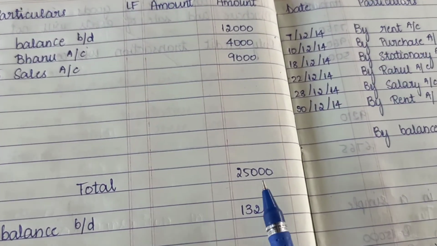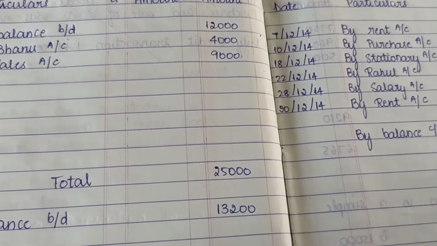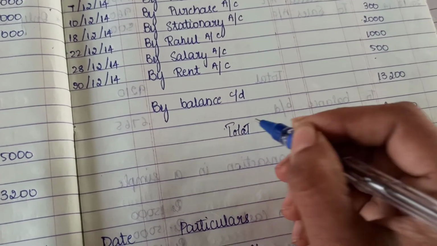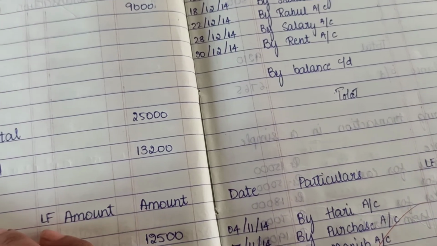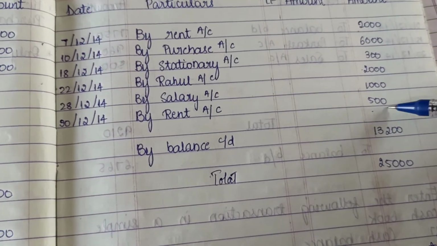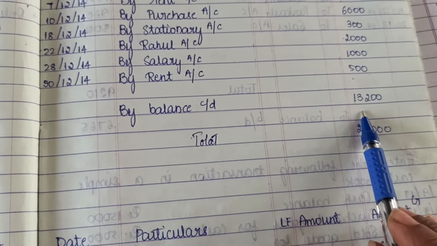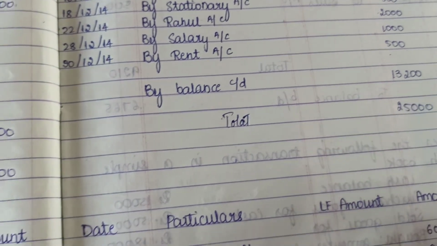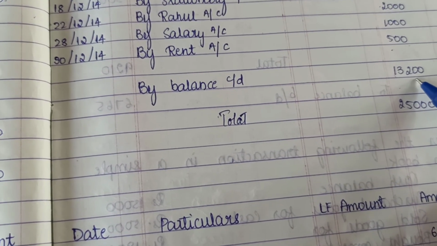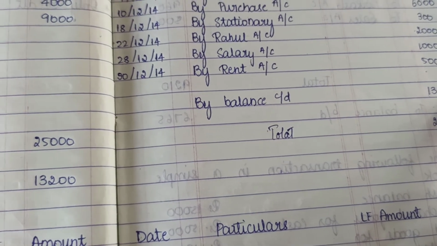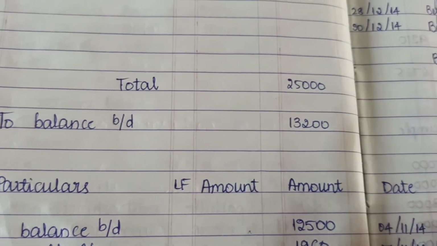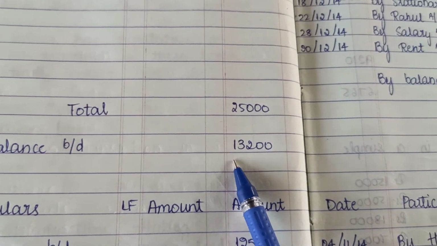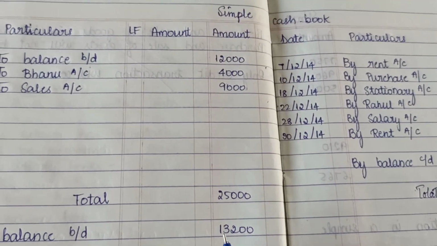Now see the total column: the total here is 25,000. The same on the credit side, we also write 25,000, so this is also your total. The total column amount will be the same. Now which side has the less amount? Credit side. So that shortage amount we write as by balance carried down, 13,200. Then the same carried down amount you bring and write as balance brought down on the opposite side. So carried down is here, and brought down should come here: to balance brought down 13,200. This is how we do the simple cash book.